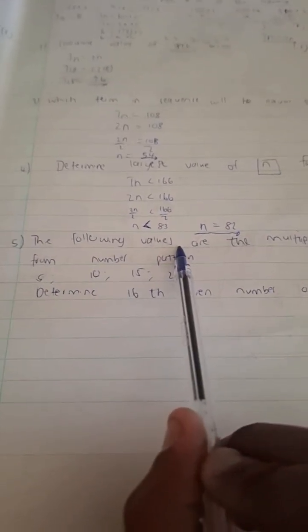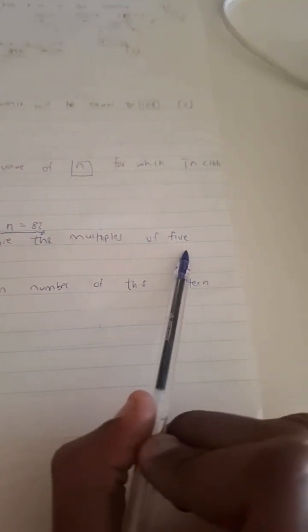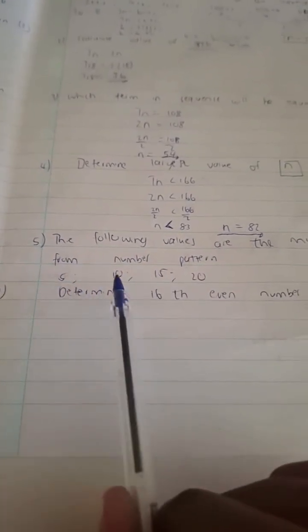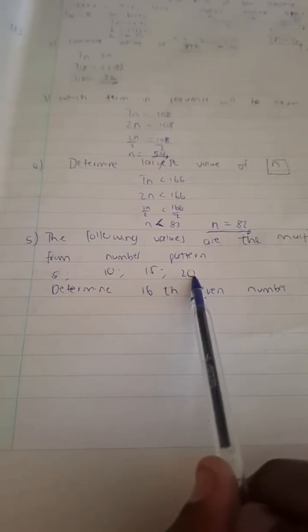Let's come here. The following values are the multiples of 5 from the number pattern 5, 10, 15, 20.